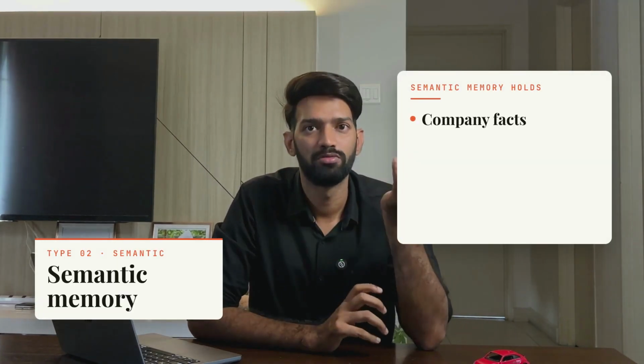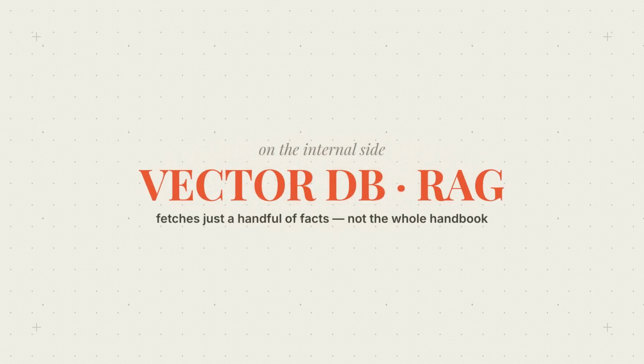It holds the durable stuff: company facts, project rules, documentation, conventions, the kind of stuff that doesn't need to be re-explained every time. Now, you might be thinking, why don't we just write the whole handbook on the whiteboard at the start of the meeting every time? Because that would eat up your entire whiteboard. On the enterprise side, that's usually a vector database doing retrieval augmented generation, fetching just the handful of facts instead of the whole handbook. But you don't need anything that fancy to see this working.